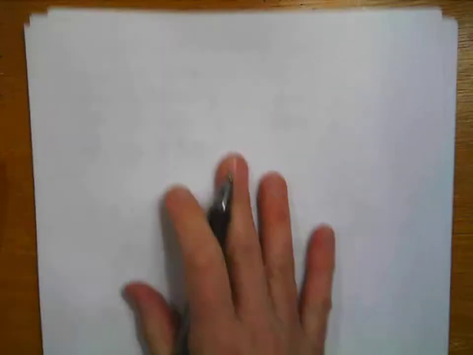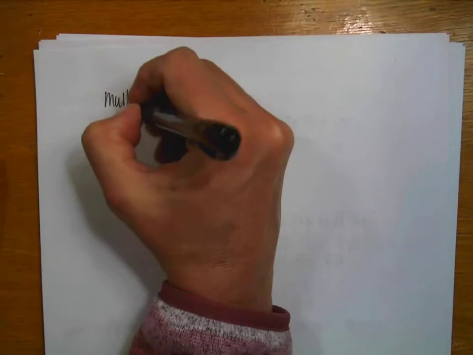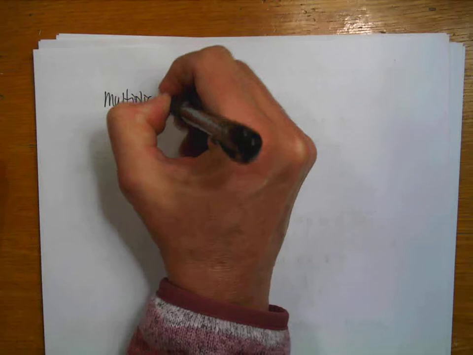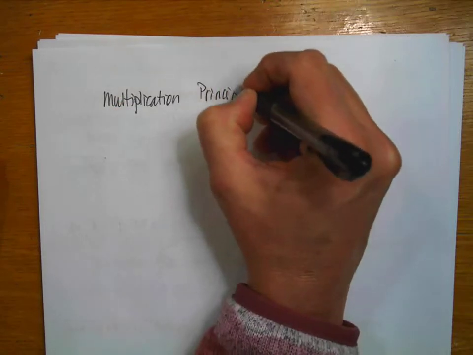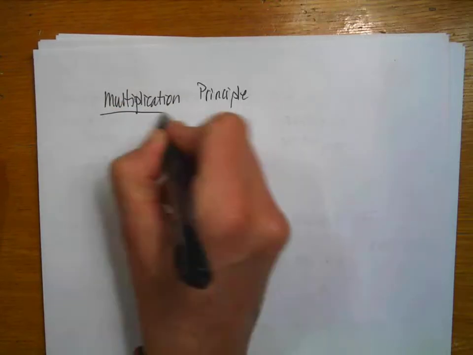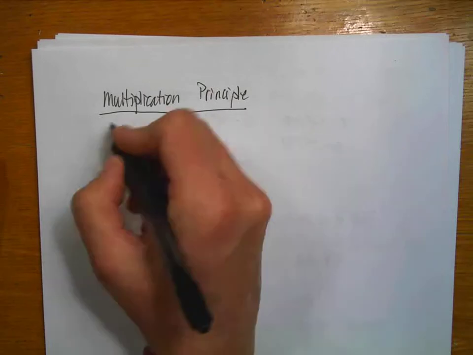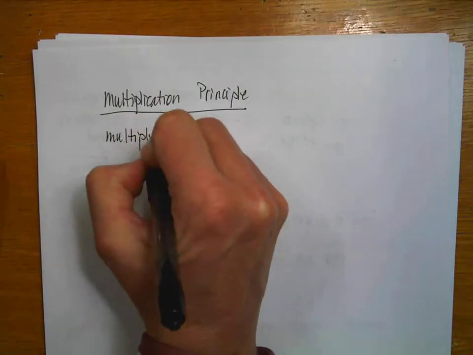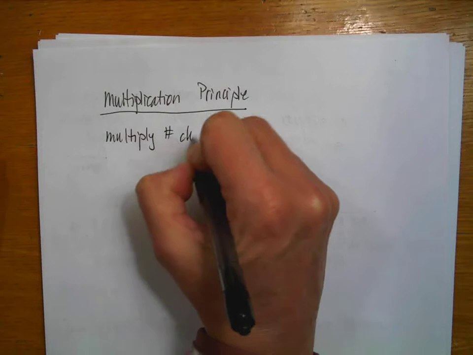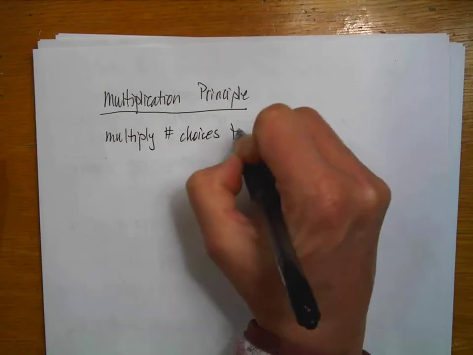And so I'm going to go to the back of this page, and we're going to talk about the multiplication principle. So instead of drawing out all of the tree diagrams, we can multiply the choices together.